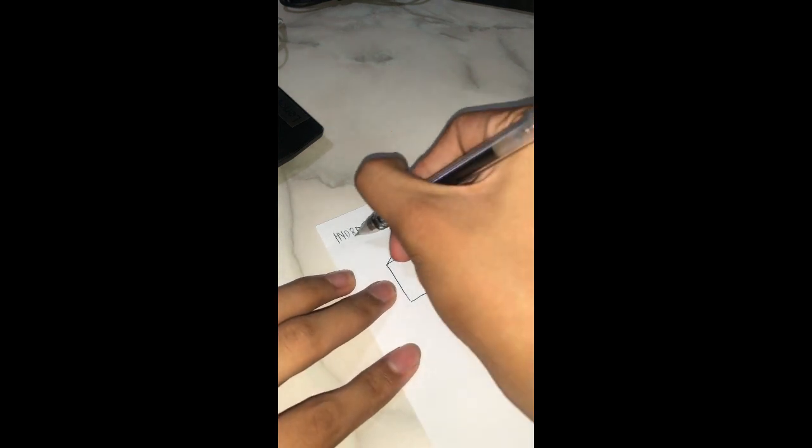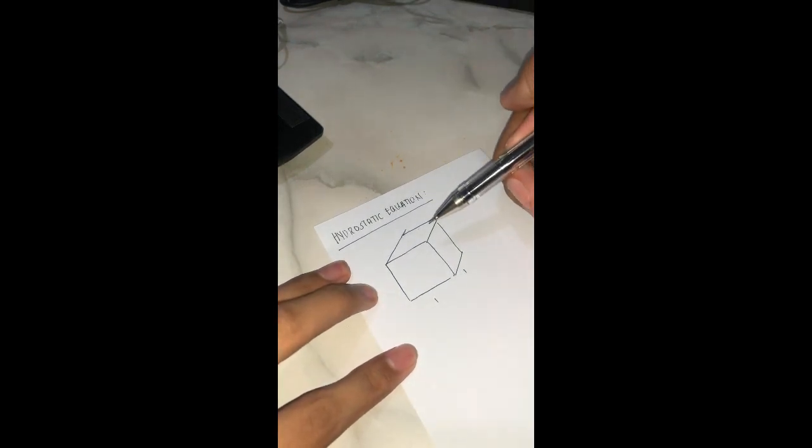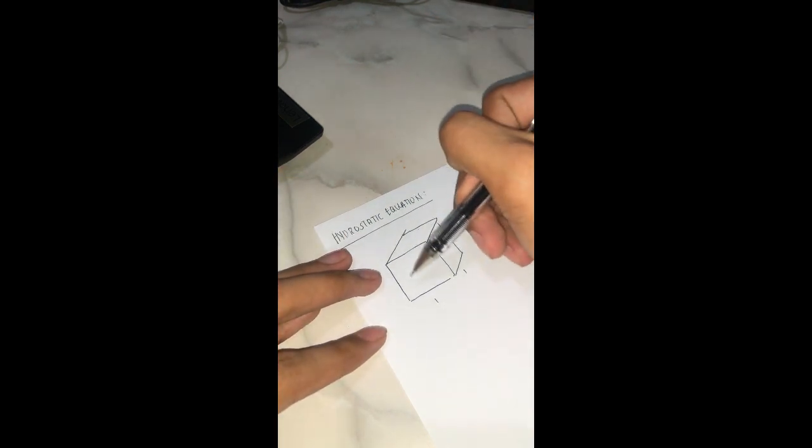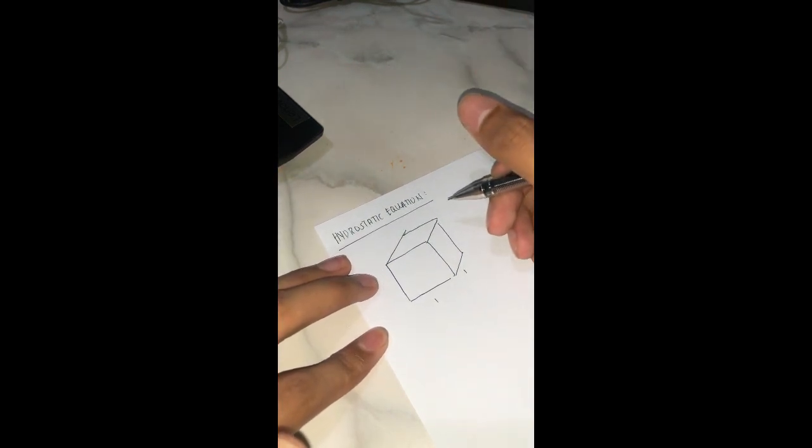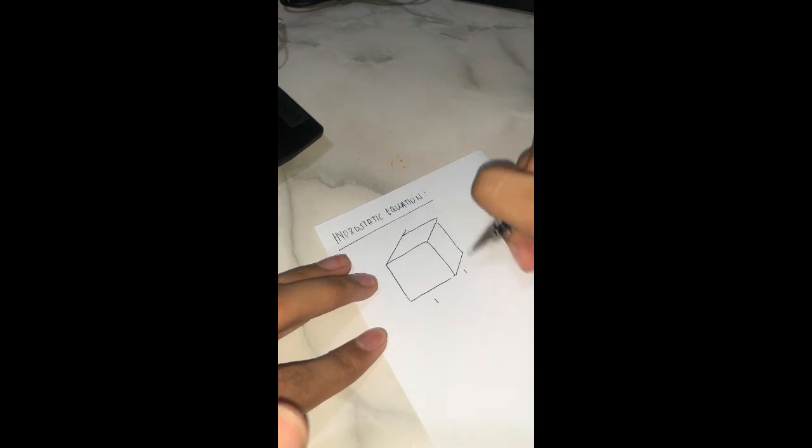So in hydrostatic equation, para mas mabilis natin siyang maintindihan, gumawa ako ng cube, isolated cube. So para mas mabilis natin siyang magets, ito muna yung sample natin. So each side of the cube represents the unit measurements. So for this one, I will be using 1 unit for the length and 1 unit for the width.